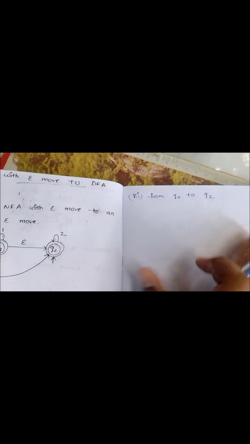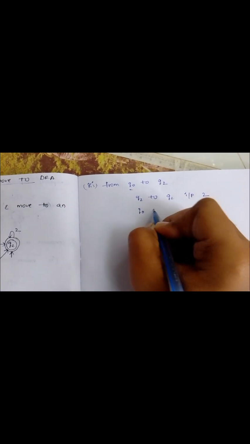So third one is from Q0 to Q2. What are Q2 edges? Q2 నుంచి ట్రాన్సిషన్స్ ఏమున్నాయి? Again Q2 to Q2 with input 2. So here Q0 is duplicated and so we replace in Q2 with Q0 with input 2.